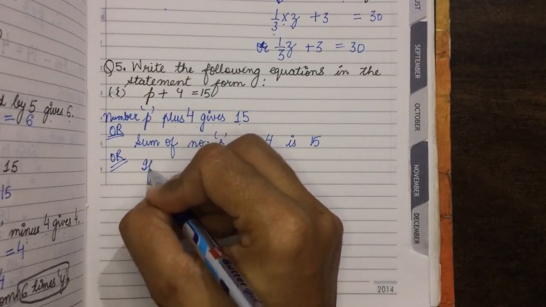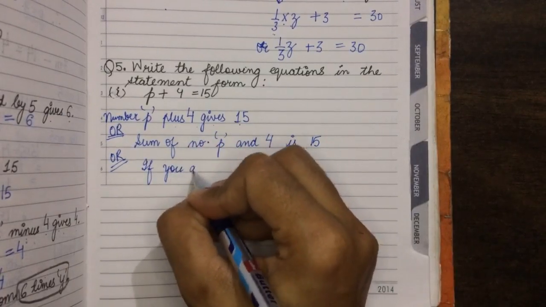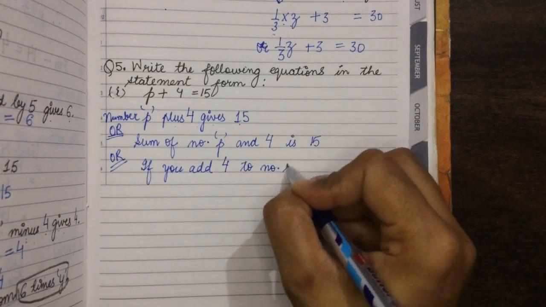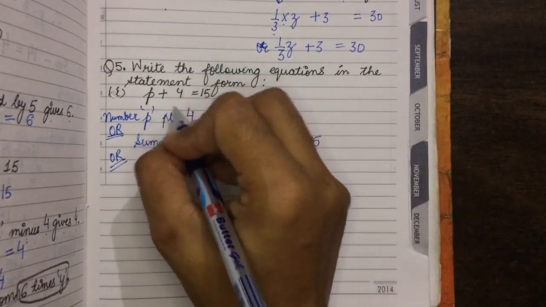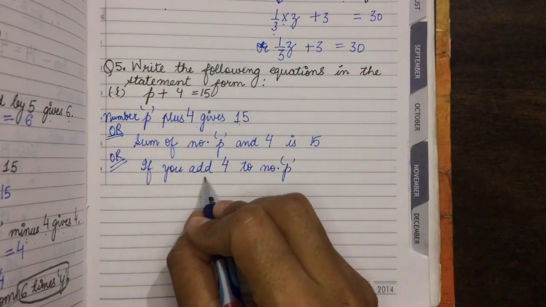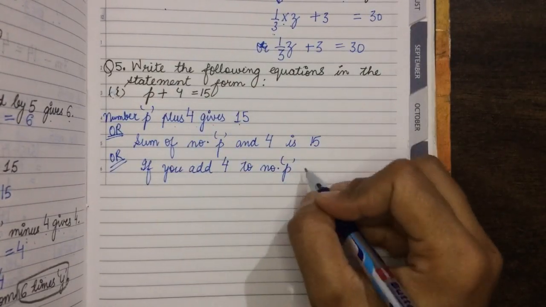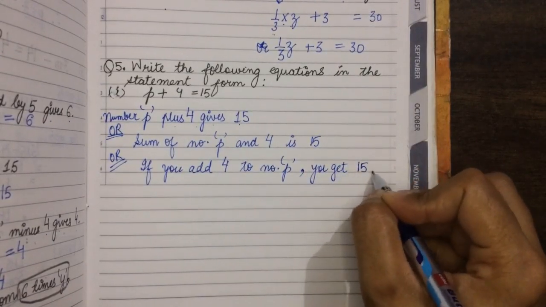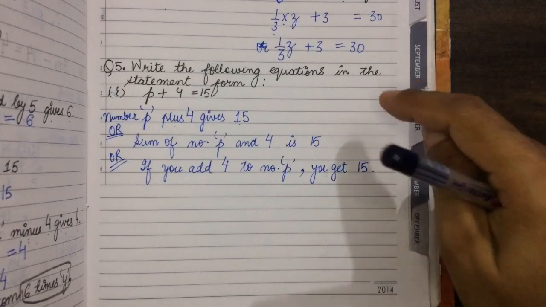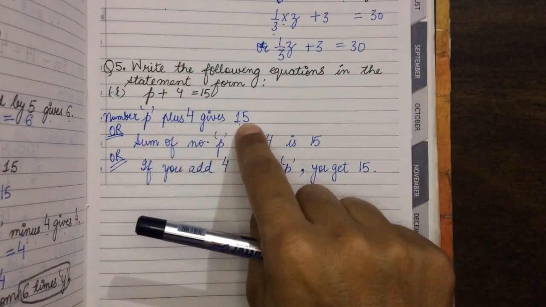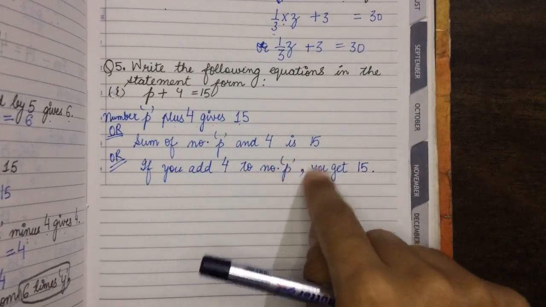You could also write if you add 4 to number p. So we have plus 4. We have added 4 to p. So this is what I have written. If you add 4 to the number p, what do you get? You get 15. So I have shown you 3 ways. You can pick any one. You can write this in the simplest way, or you could write it in any of these 2 ways as well.